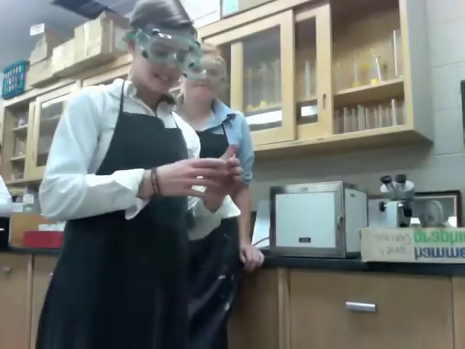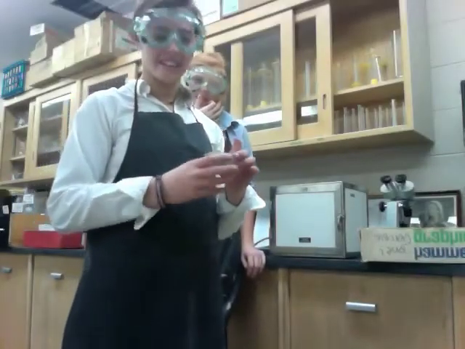Okay, for our compound, we are doing NaCl H2O, salt water, and we are going to put it in the oven. And it's going to evaporate the water out, and only the salt should be left. So we're going to put it in the oven and we'll see what it looks like tomorrow morning. We're going to be putting the salt water in the oven now.